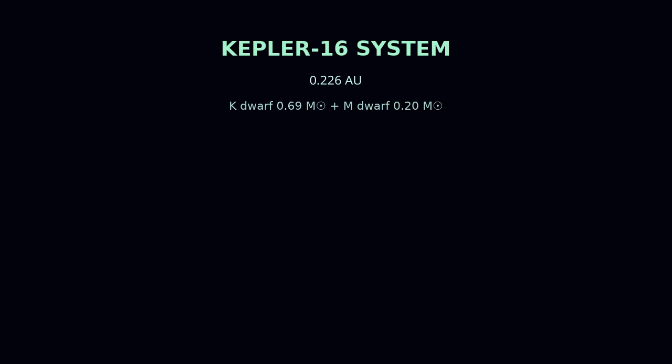Their circumbinary planet, Kepler 16b, is a Saturn mass world of 0.33 Jupiter masses and 0.75 Jupiter radii. It orbits the barycenter every 229 days at 0.705 AU, with an almost perfectly circular eccentricity of 0.007. The equilibrium temperature is roughly 188 Kelvin, a cold gas giant.